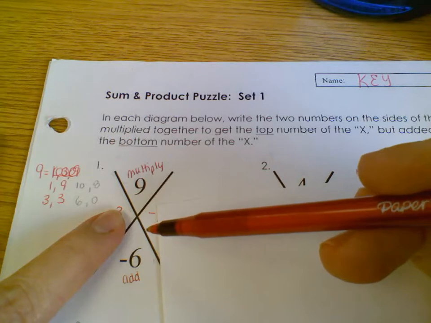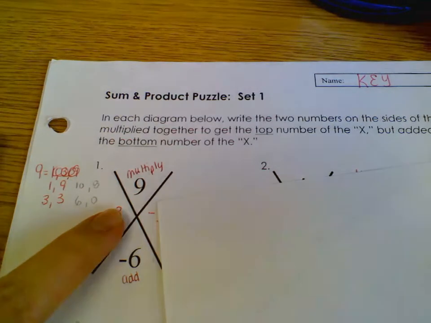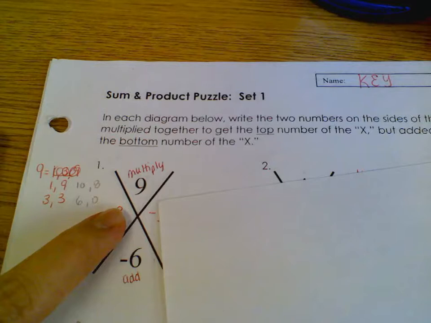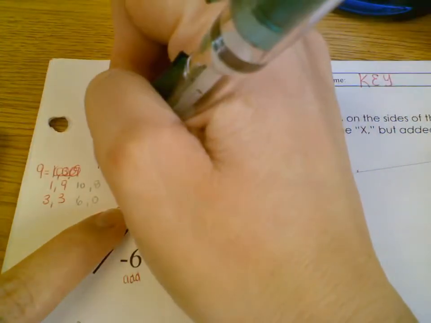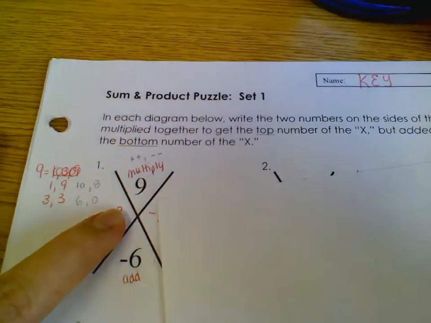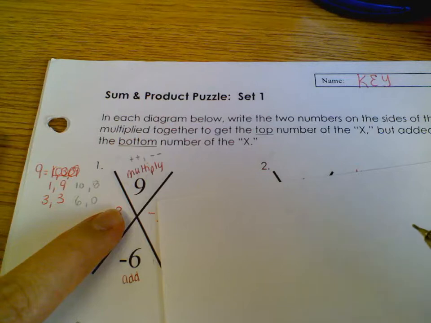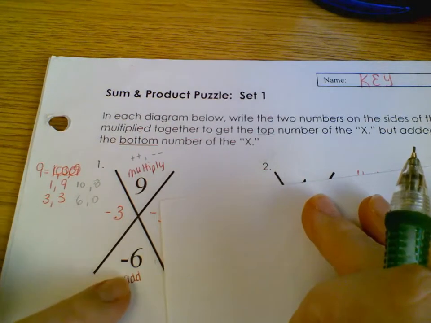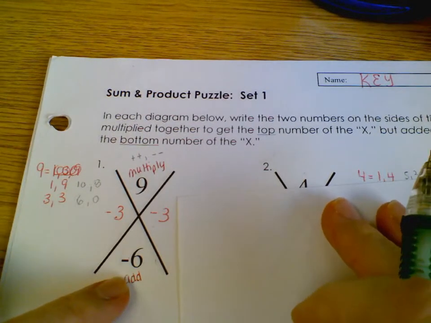Now here's the part that people tend to forget. When I'm multiplying, we have different sign rules. So if I want this to add to a negative, that means my signs will both be positive or they will both be negative. And so in this case, they would both be negative in order for them to add to -6.